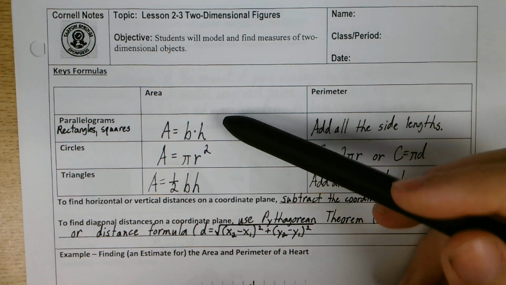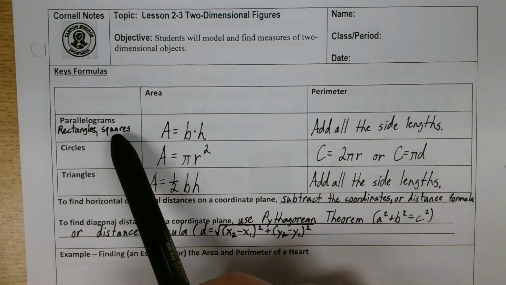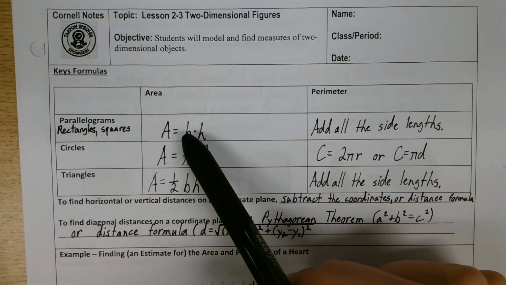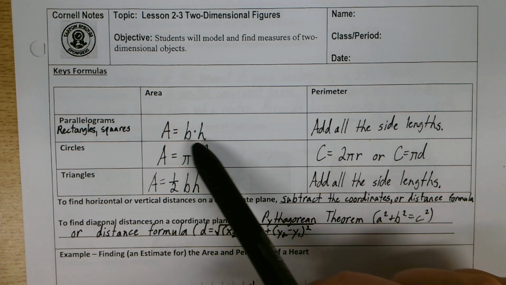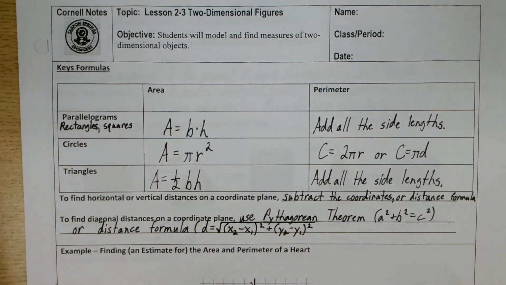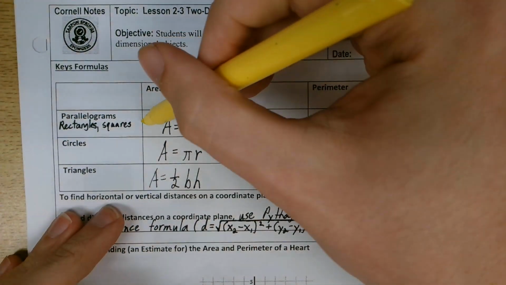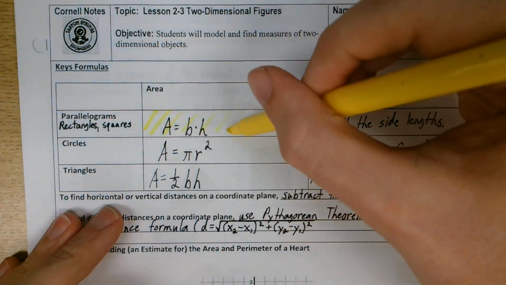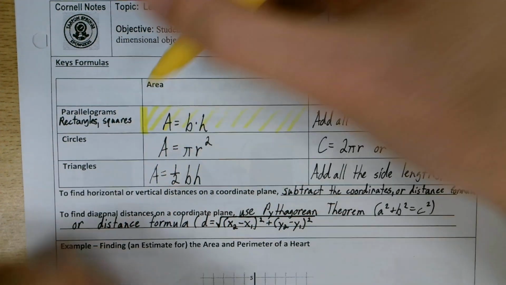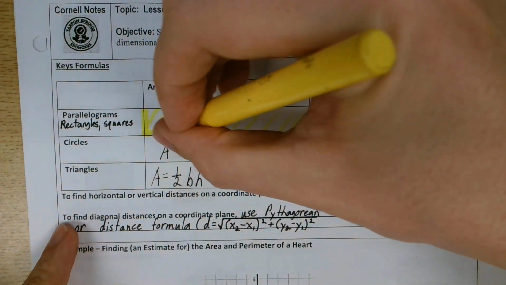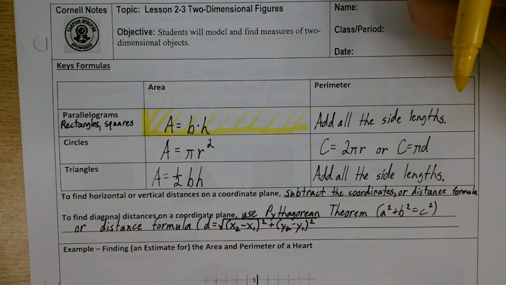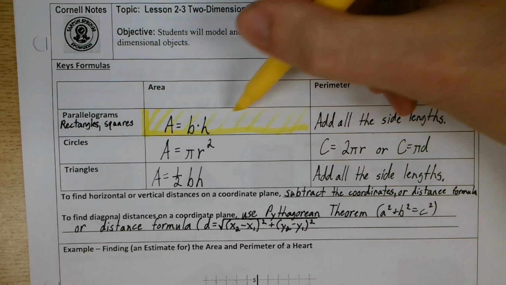Starting with area, the area of a rectangle, or the area of a square, or the area of any parallelogram in general, is the base of the parallelogram times the height. If I wanted to know the area of this particular box right here, I'd have to figure out how tall the box is, the height, and I'd have to figure out how long the box is, its base, and I'd have to multiply those two numbers to get the area of that box.